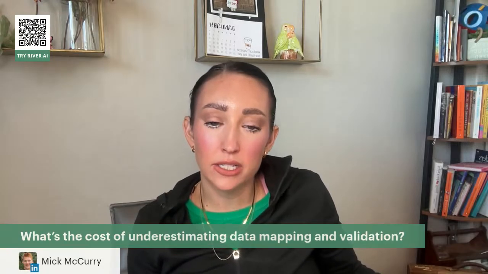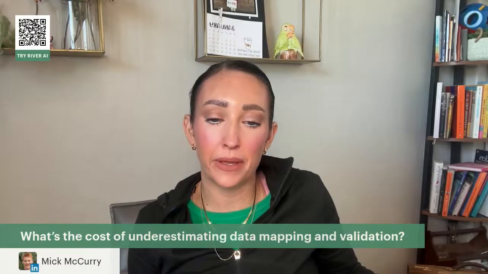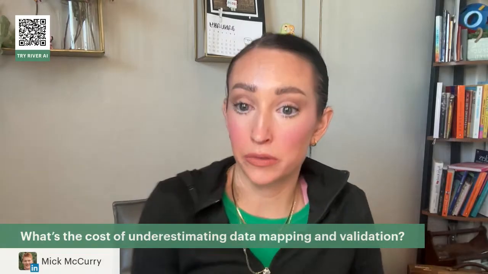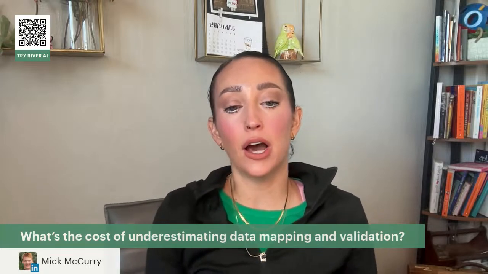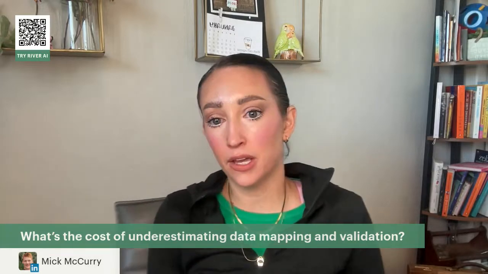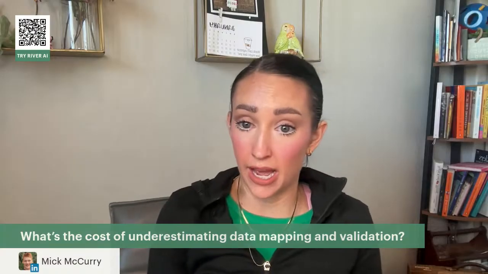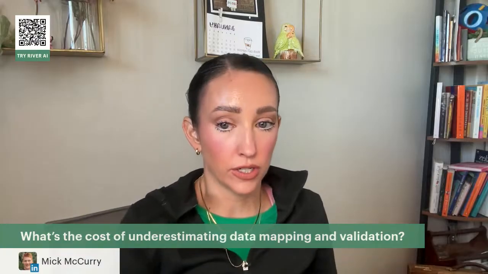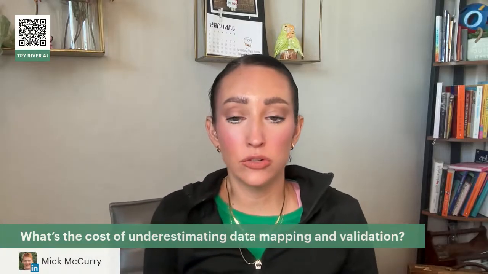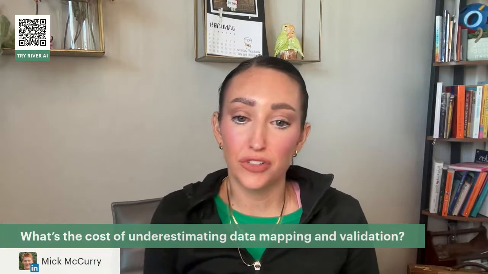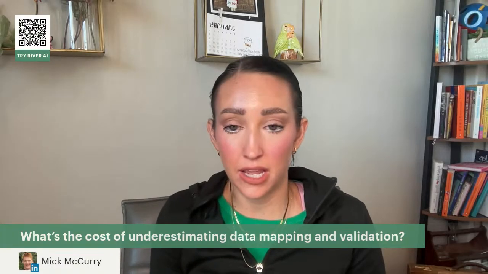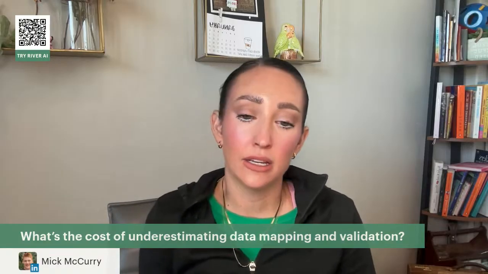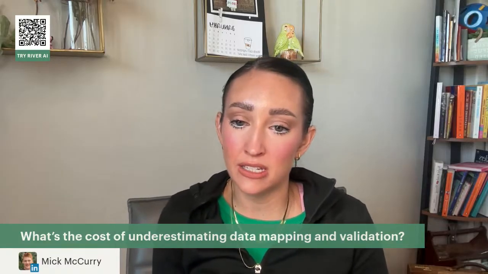What's the cost of underestimating data mapping and validation? I mean, it depends on what we're talking about, right? A lot of times what people think, especially when they're moving to the cloud, is that they're moving their legacy system literally over to another computer. Can you do that lift and shift? For sure. But will it be the same sort of disaster that you had with your legacy system? Yes. Is data mapping and validation easy?